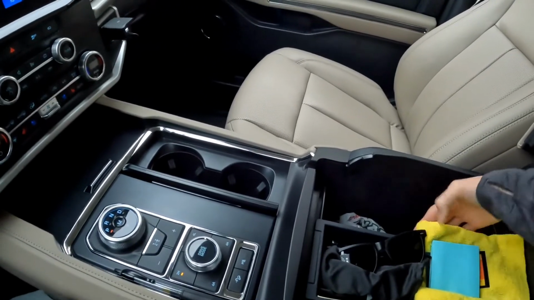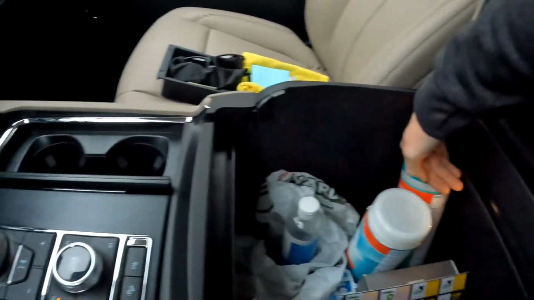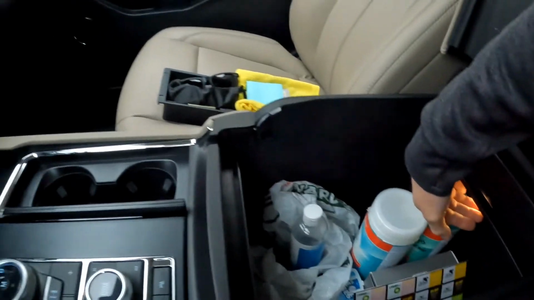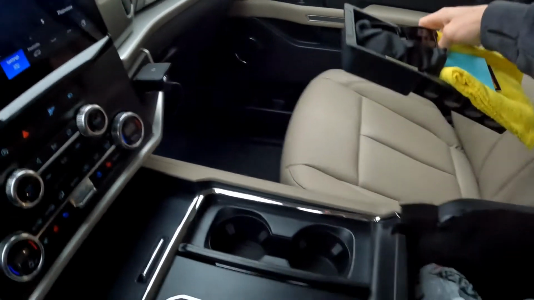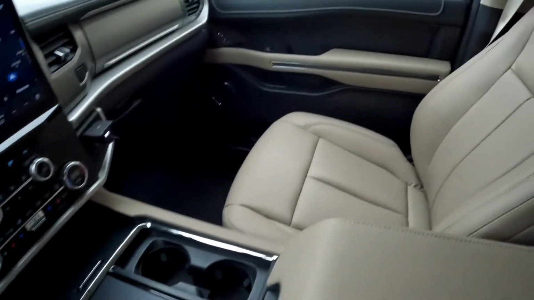There is lighting in the center console. Here you can see it shine on my hand. That also is not tied to the ambient lighting on the screen. That just comes on anytime you open the console.